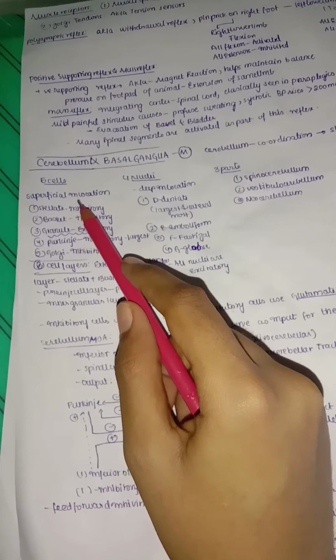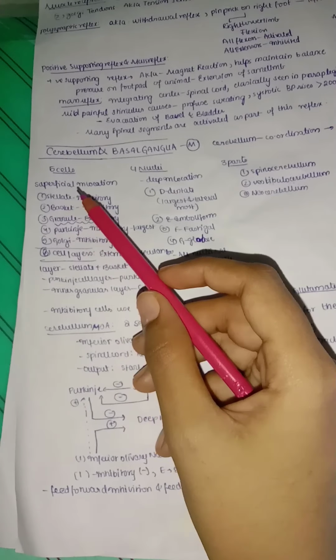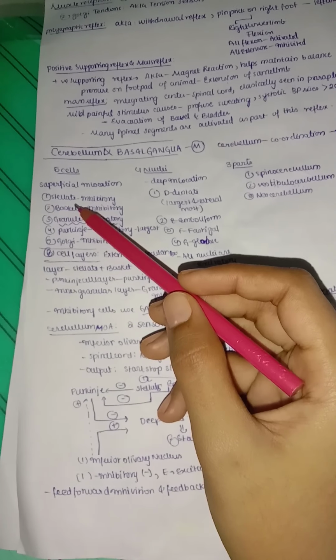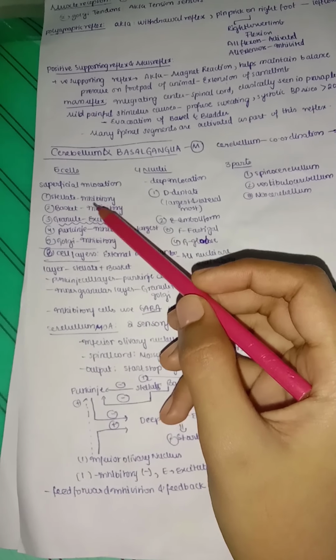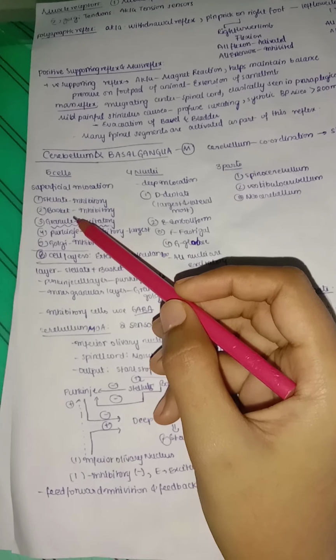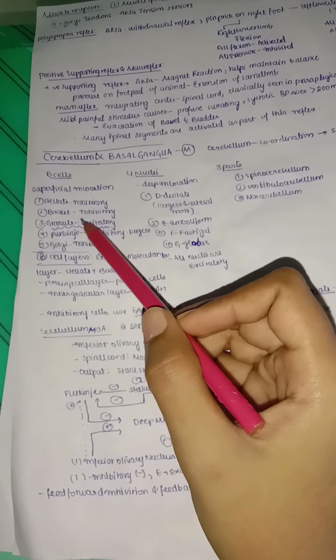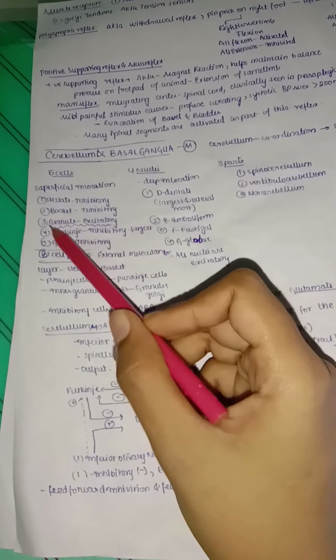The main 5 cells are superficial in location. They are just superficial, outside. So we have the 5 cells in different shapes. The first one is the stellate cell, in a star shape, and it's mainly inhibitory. And next we have the basket cell. It's like a basket shape. It is also inhibitory. And we have the granule cell. This is the only cell which is excitatory, which has many granules.